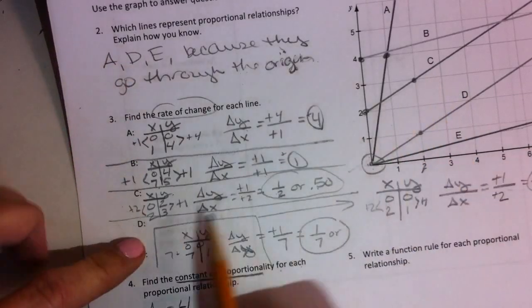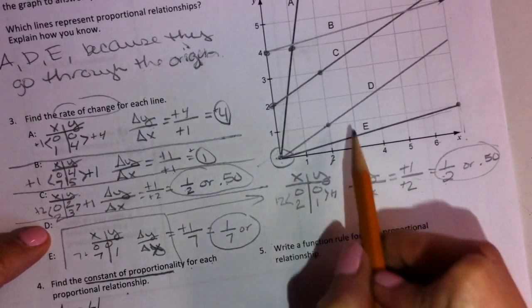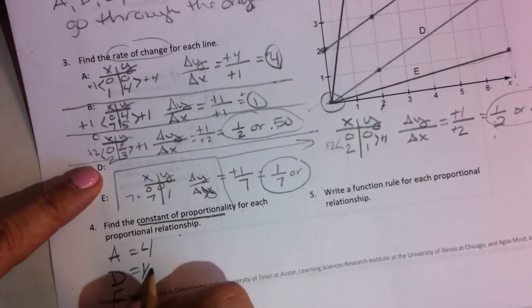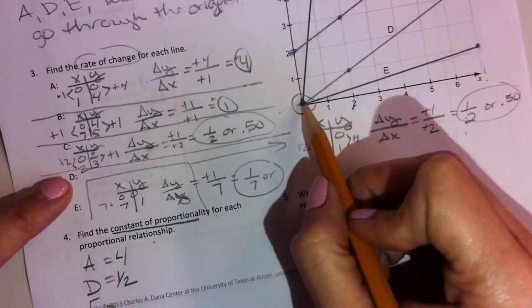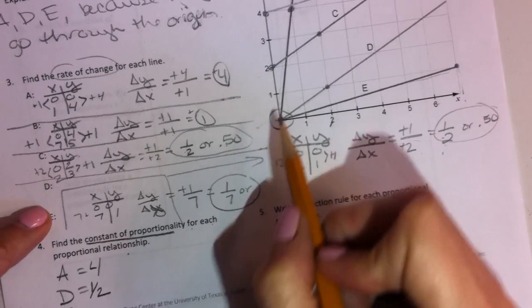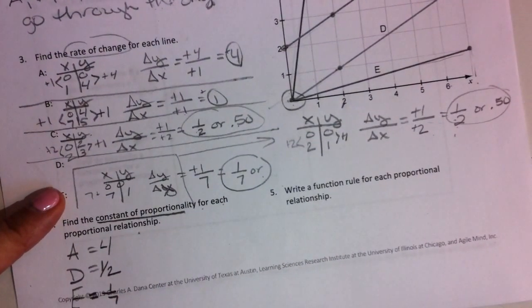Well, D, we said the rate was 1/2, so the constant of proportionality is the same exact thing, 1/2. E is the last one that's proportional because it goes through the origin. E, we said the rate was 1/7, which means so is the constant of proportionality.